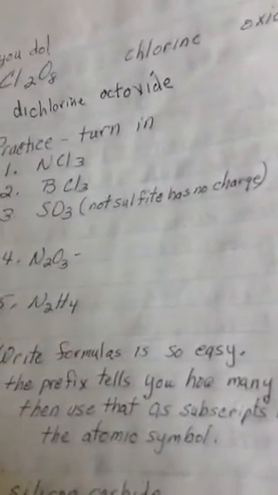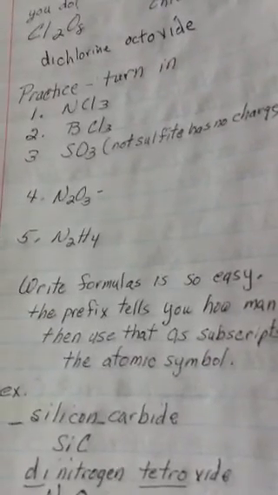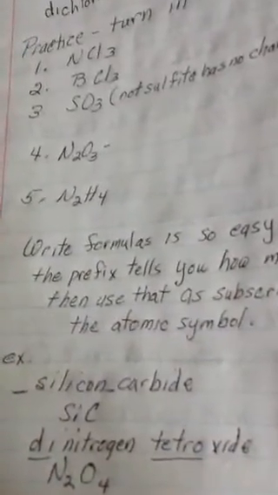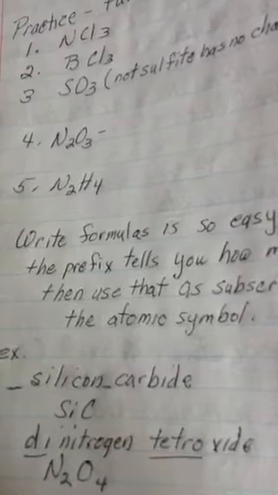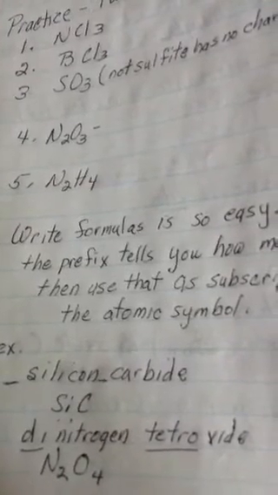So, how do we write the formulas? Well, that is the easiest thing we're going to be doing this marking period. The prefix tells you how many, so you use that as subscripts with the atomic symbol. So, silicon carbide. There's only one of each in there. It doesn't say di or tri, so it's SiC.